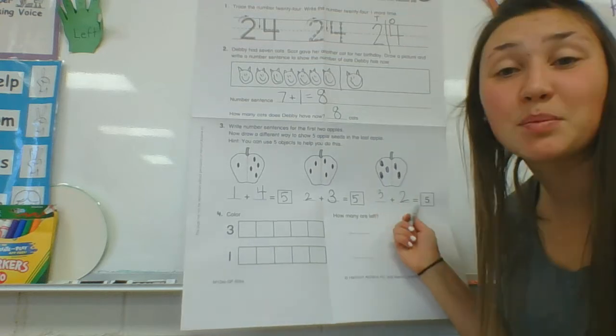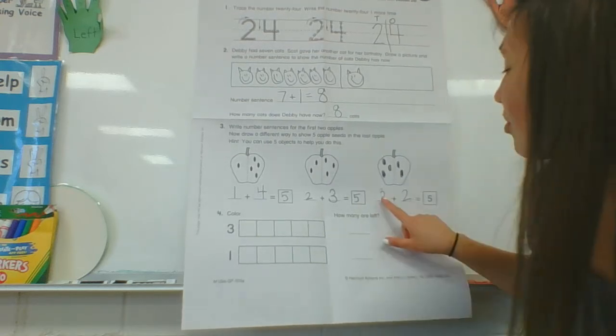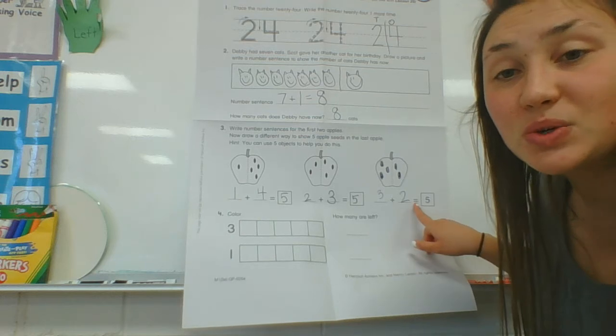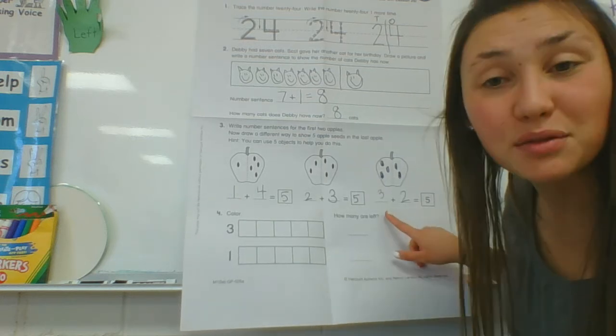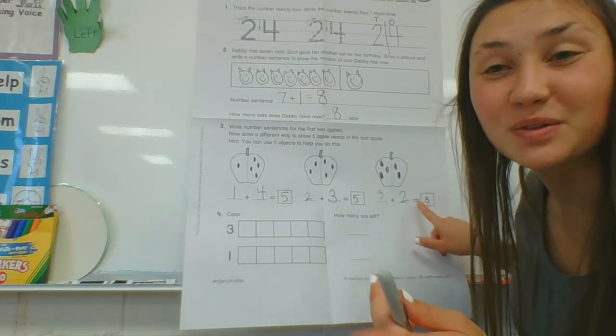So, read this number sentence. I'll read it first. You repeat after me. 3 plus 2 equals 5. 3 plus 2 equals 5.